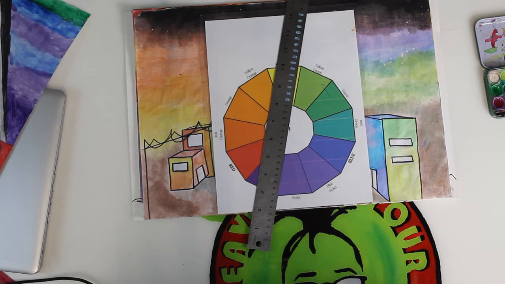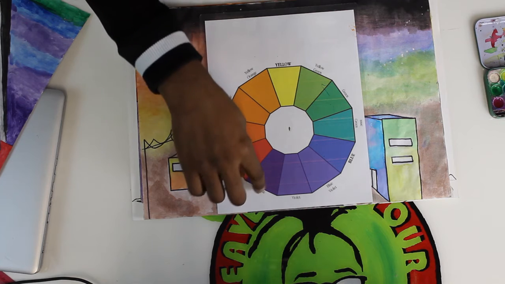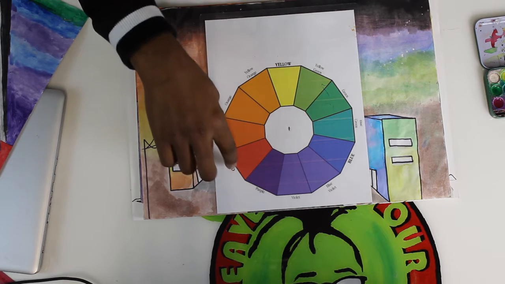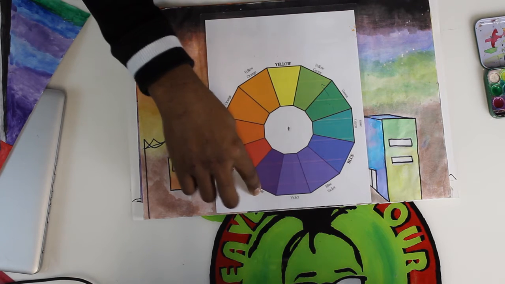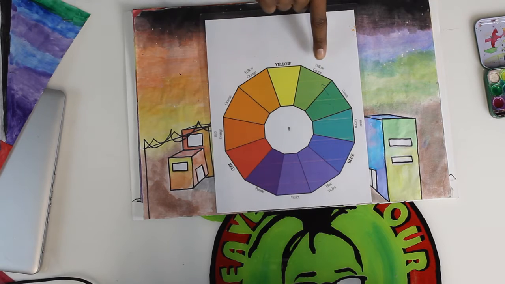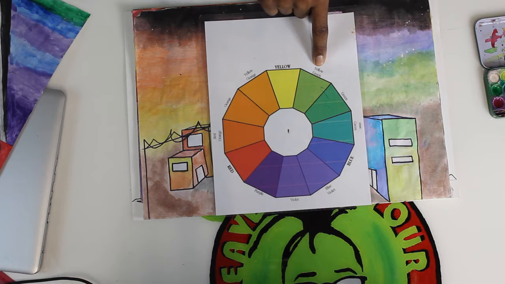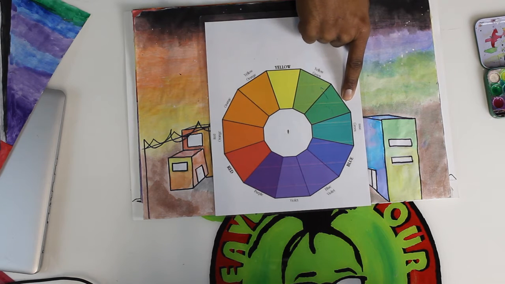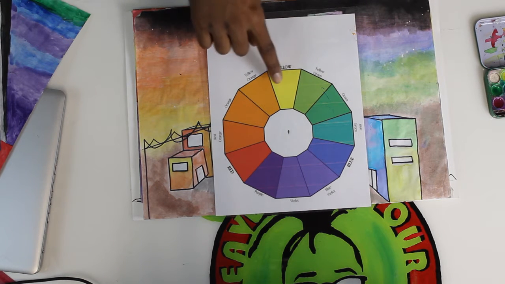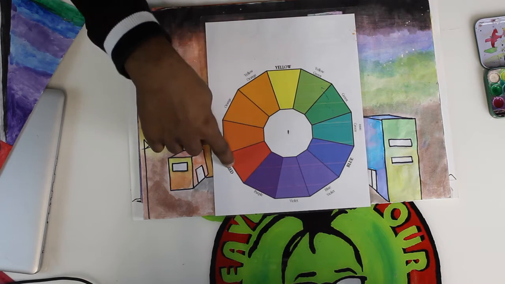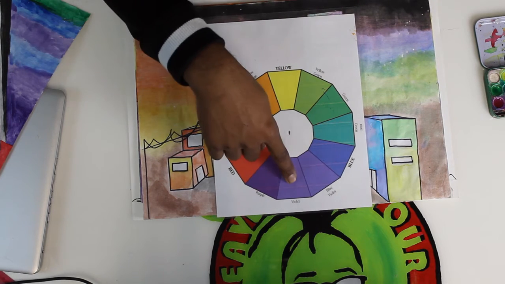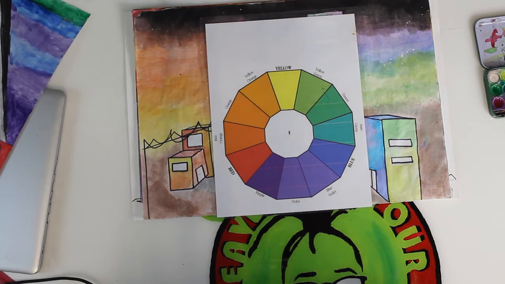Okay, so sometimes people consider red violet as a warm color, and sometimes they consider red violet as a cool color, and sometimes people consider yellow green as a warm color, and sometimes it's considered as a cool color. Okay, definitely you're going to have yellow, orange, and red as warm colors, and green, blue, and violet as cool colors.